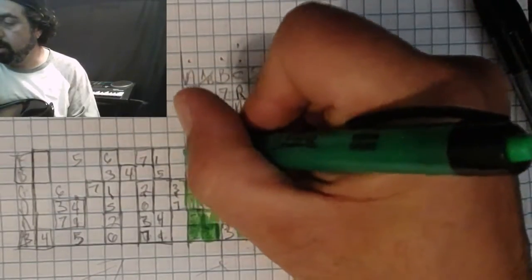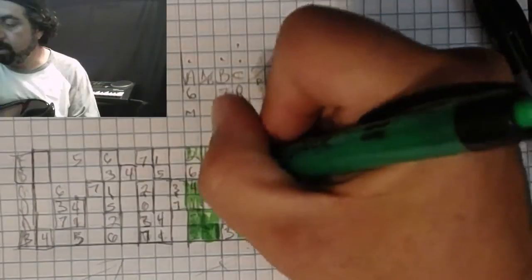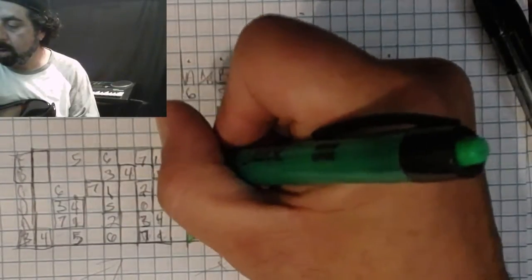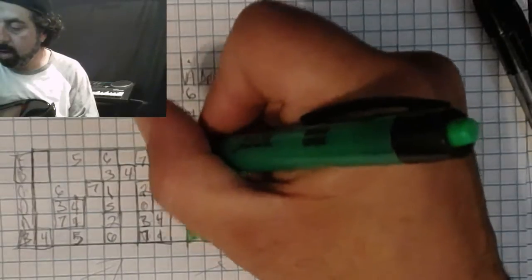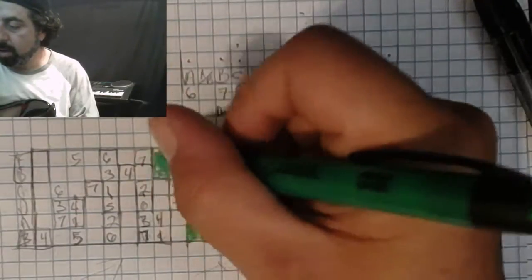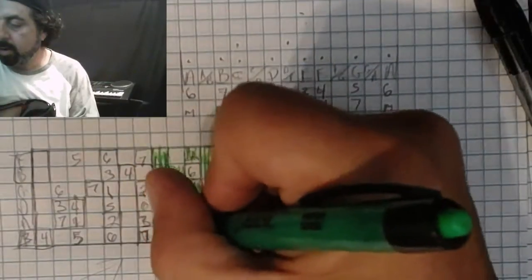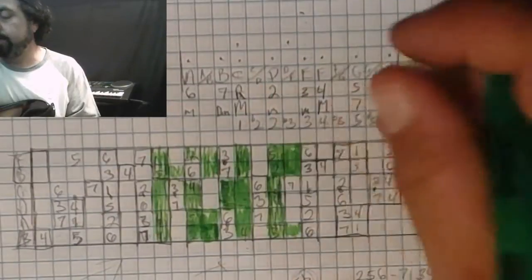And then we're going to have this here, and this one here. Okay, so we've just got a little portion of the new scale down.